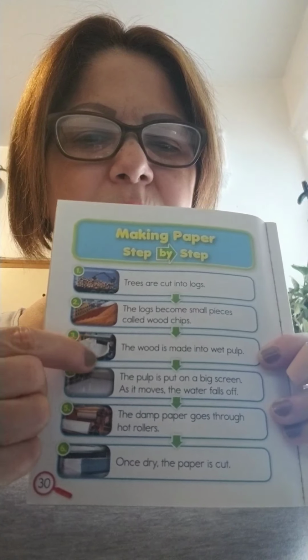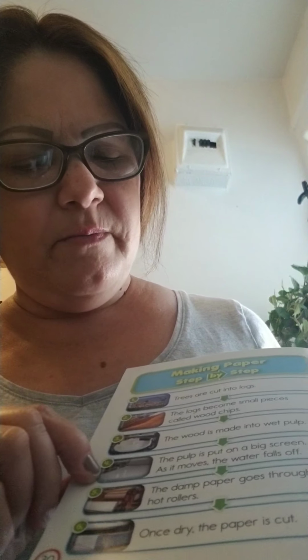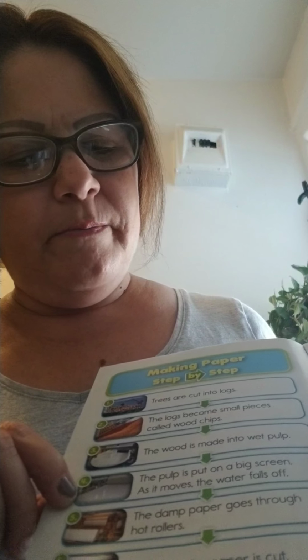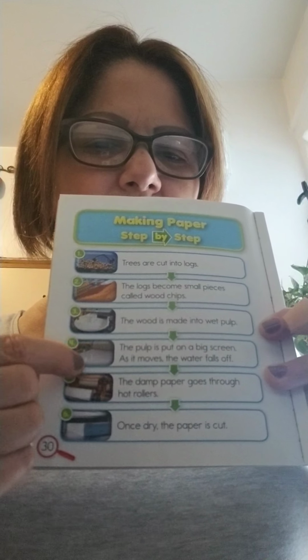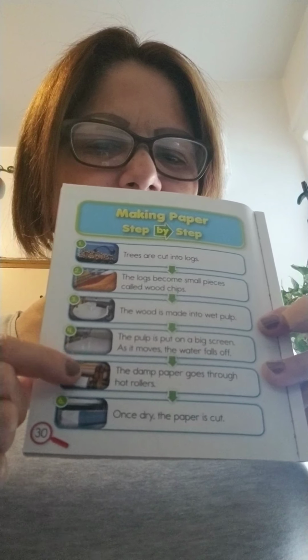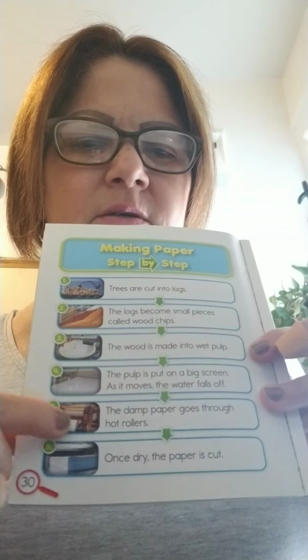A white wet pulp that looks like glue. Then, number 4, the pulp is put onto a big screen. As it moves, the water falls off. Remember, it squeezes all the water off until it's dry. And number 5, the damp paper goes through hot rolls.